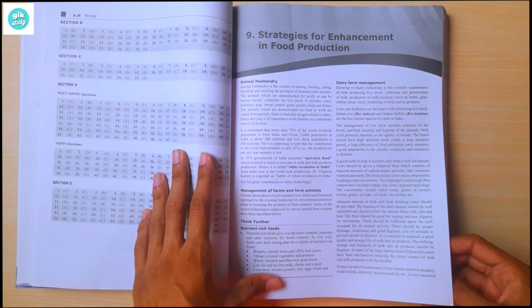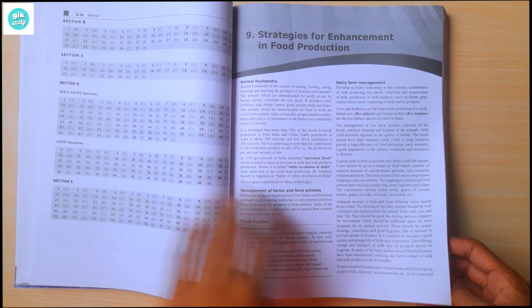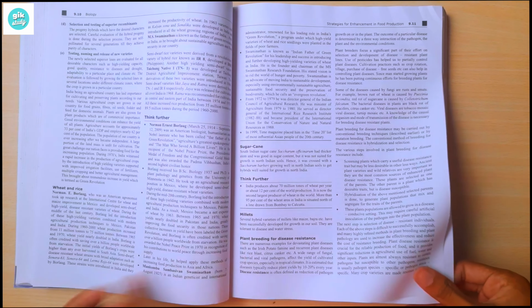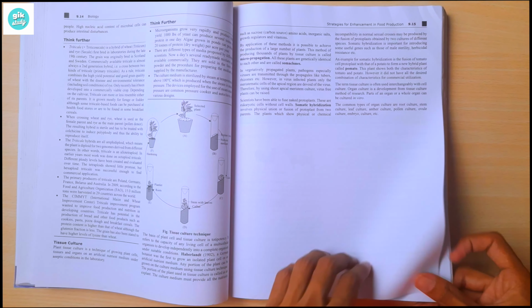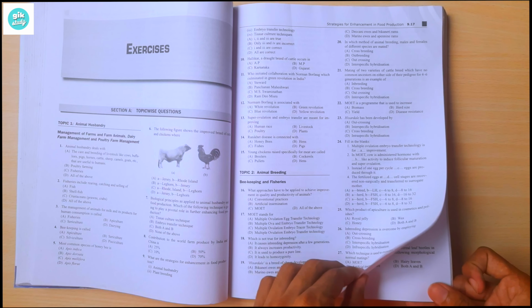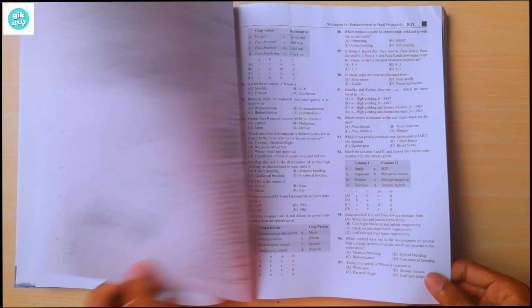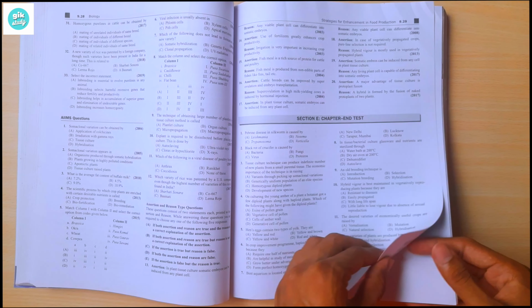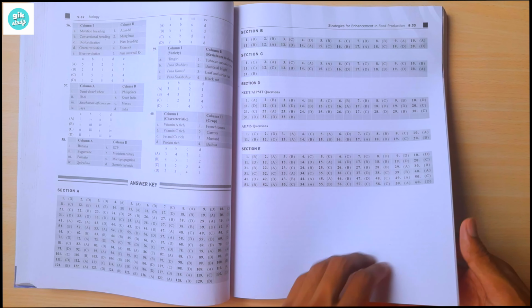Now chapter 9, strategies for enhancement in food production. Here are the exercises, and here's the answer key.